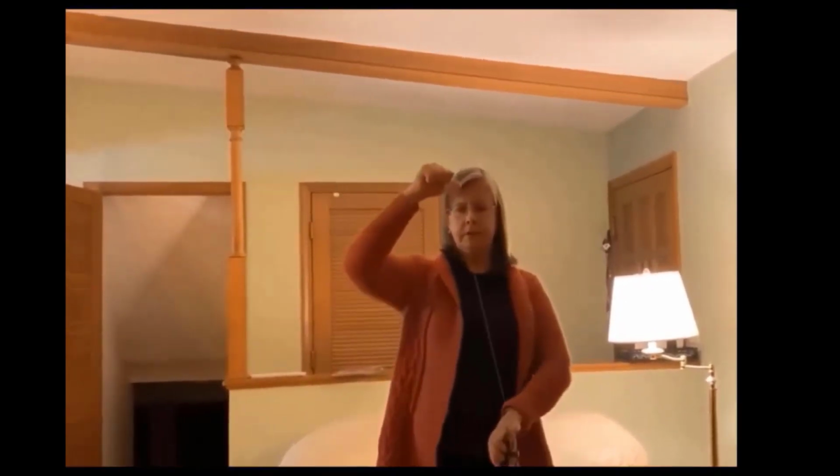So what I've got here is a tone generator, and when I click the button, you hear that high pitch sound. So it's got a frequency that it's emitting the tone at. And what I'm going to do is swing this box over my head. I've attached it to a string, and see if you can hear the Doppler effect.